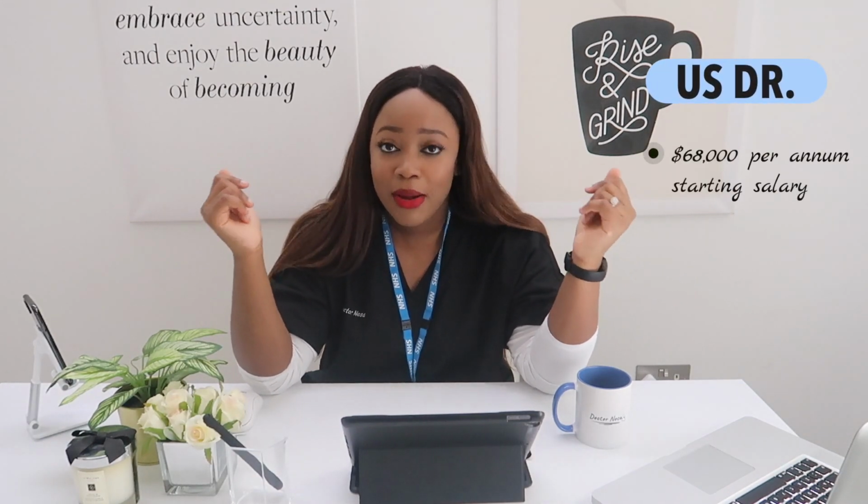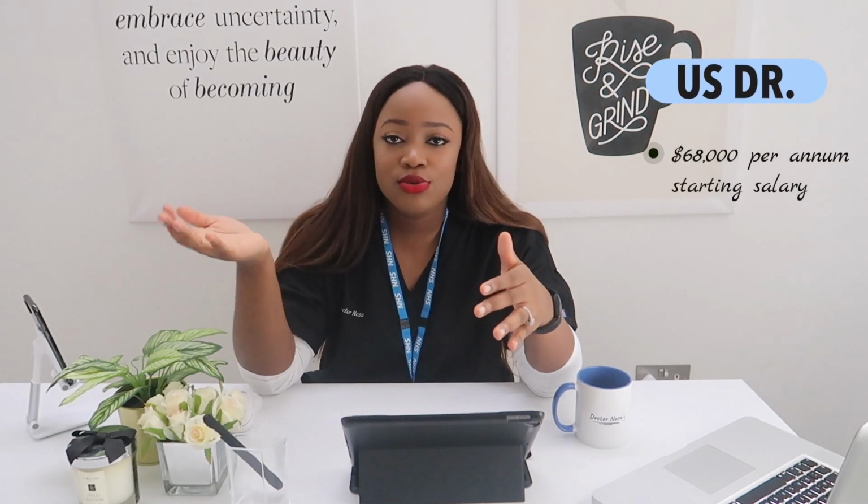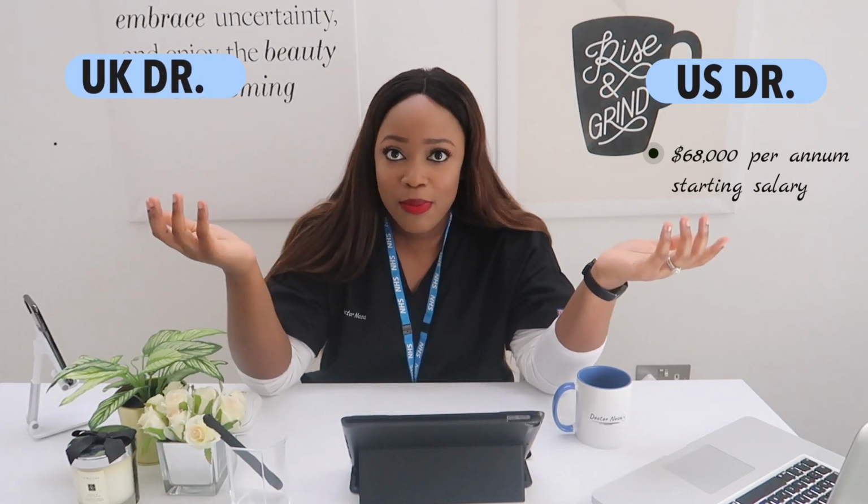They're literally always working, versus us UK doctors. Now, our rotas aren't the best, but by EU laws, we're actually required to have a certain amount of breaks in between our shifts and all of that, which the US doctors don't have. The starting salary for a resident in the US is around $68,000 a year, apparently, and this is in comparison to the UK, which is around £28,000 a year.